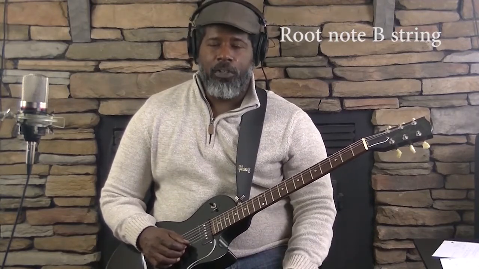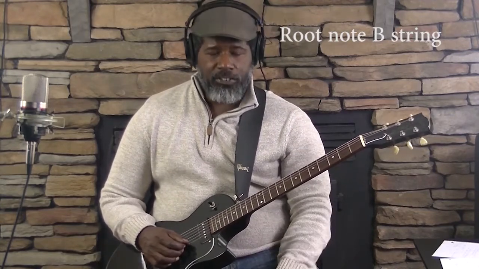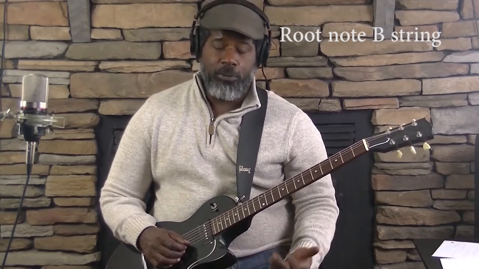So when we move this to our root notes being on the B string, now we must find our G chord, our G root note, which hopefully by now you know is at the 8th fret on the E string. So we apply our major chord fingering. Now we have our G major, which is our 1 chord.